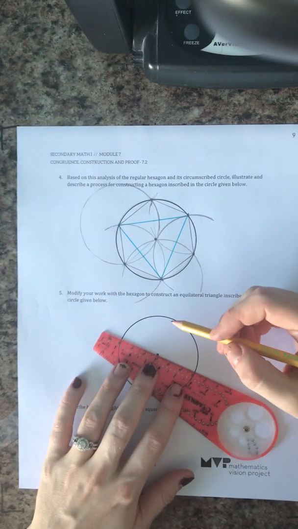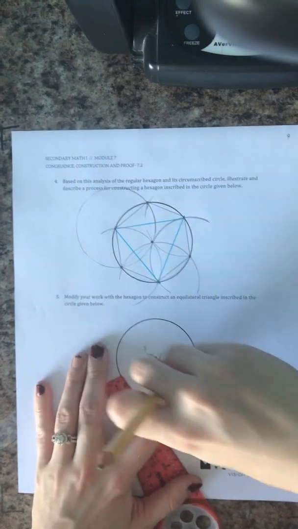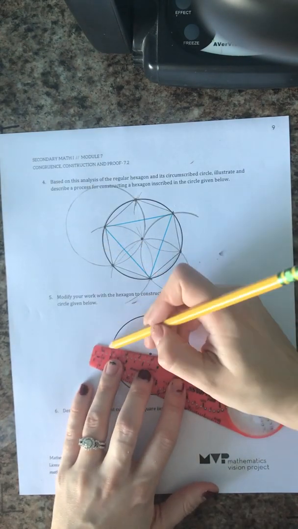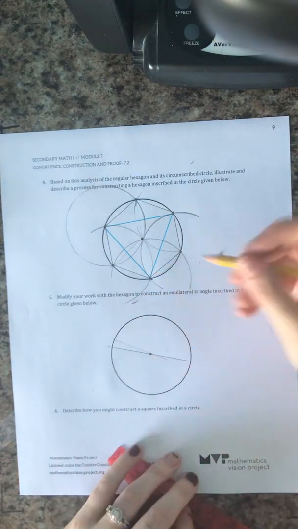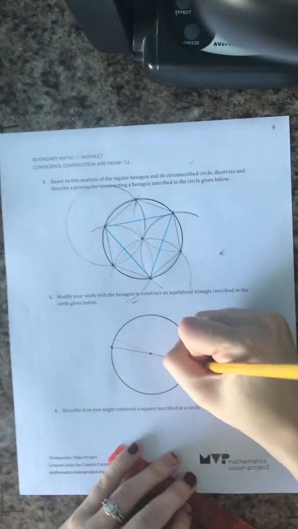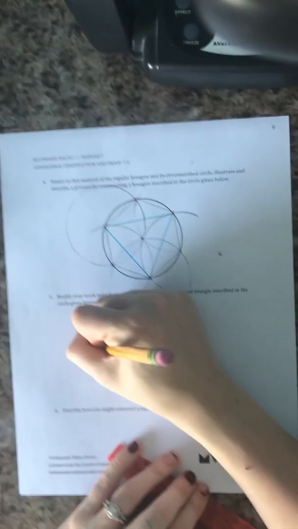Start with a diameter across the circle. Oops. Actual diameter that goes through the center, which would be nice. Okay. I now have a diameter. Remember, diameter is 2 radii, so I know these 2 are the same. Not that that's super important. We'll label it, I don't know, A and B.